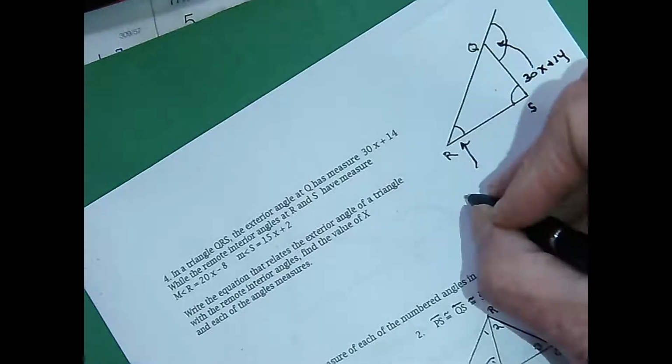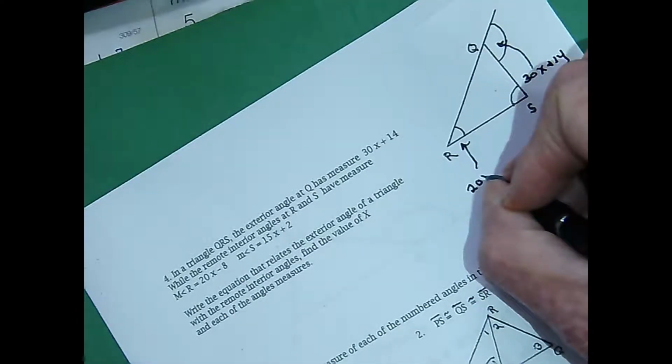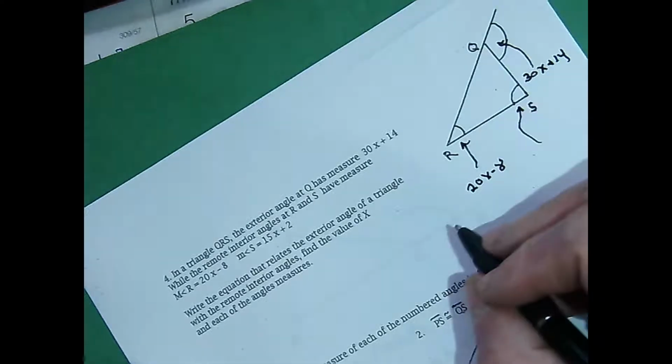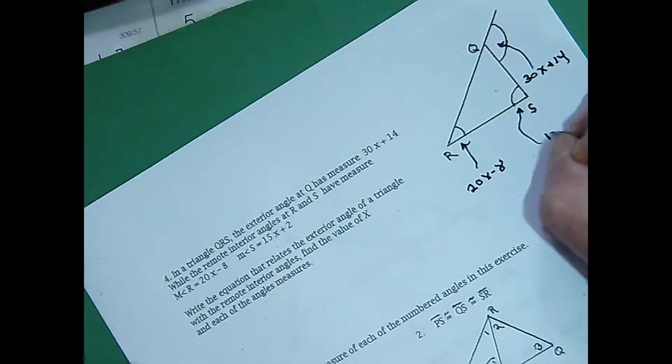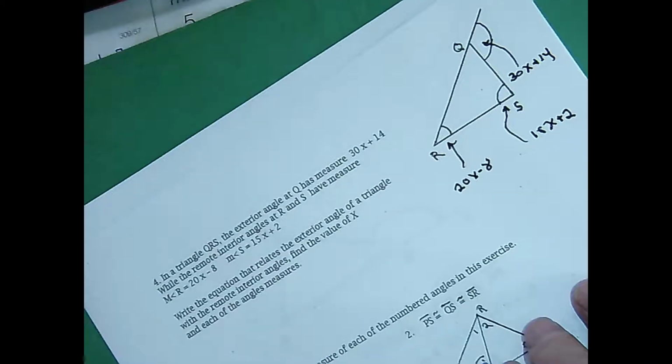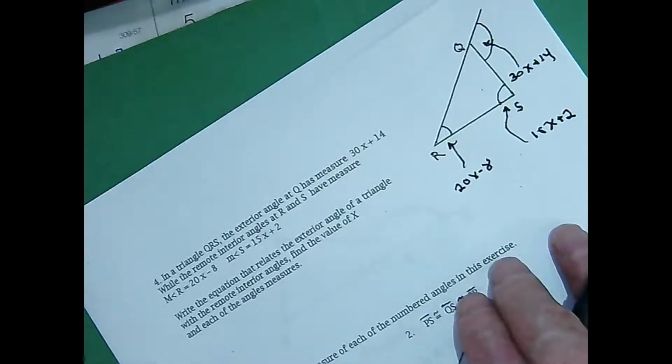The measure of angle R, that's 20x minus 8. And I know the measure of angle S in terms of x, 15x plus 2. A big chunk of what we got to do in this class is write equations and solve them. You got to figure out the equation that fits here.